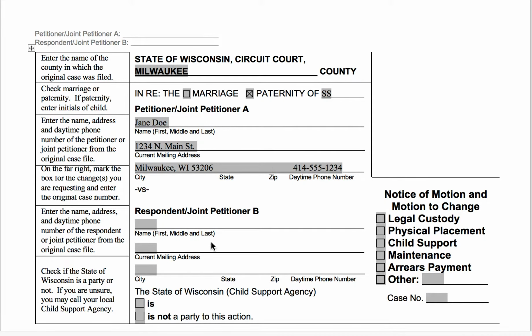Great. And then here on this line is where we're going to put the respondent in our case. So the respondent in this case is John Smith, and we're also going to put a good mailing address for John.